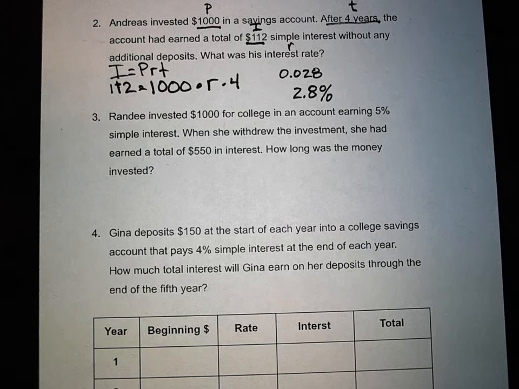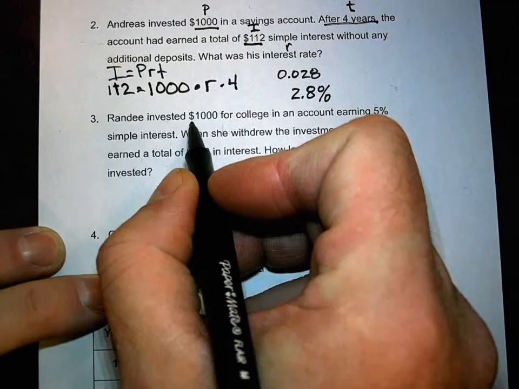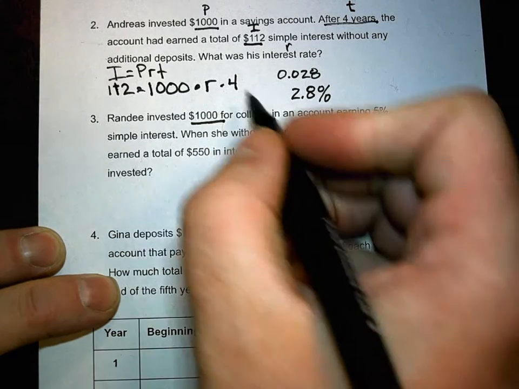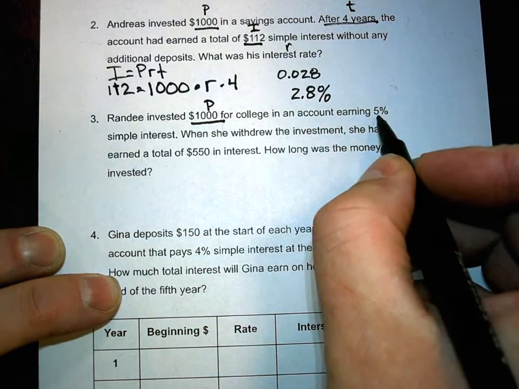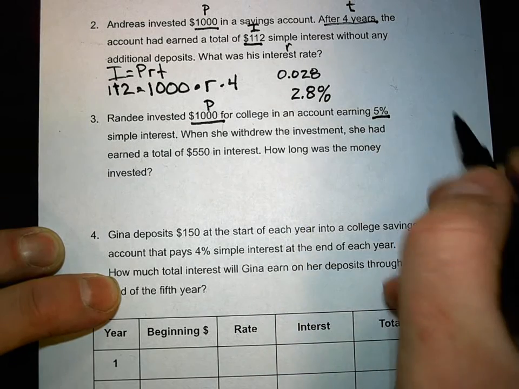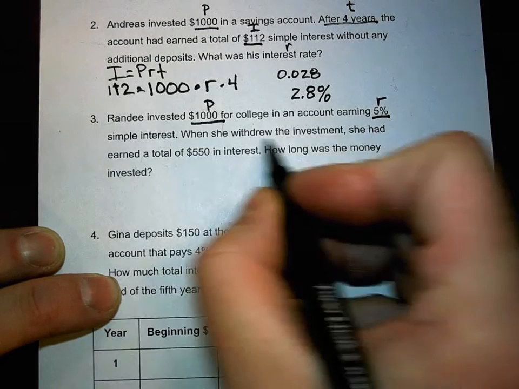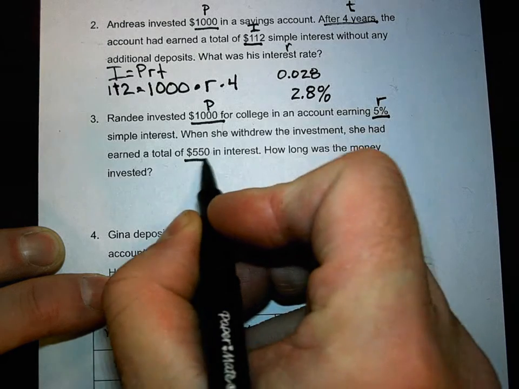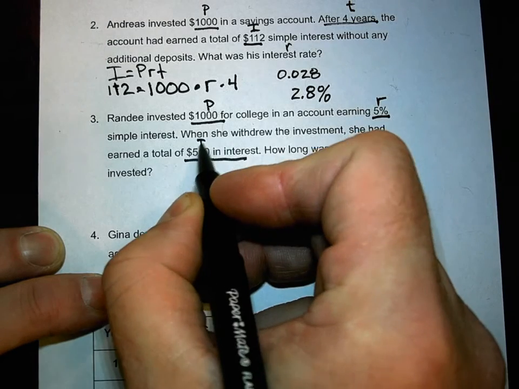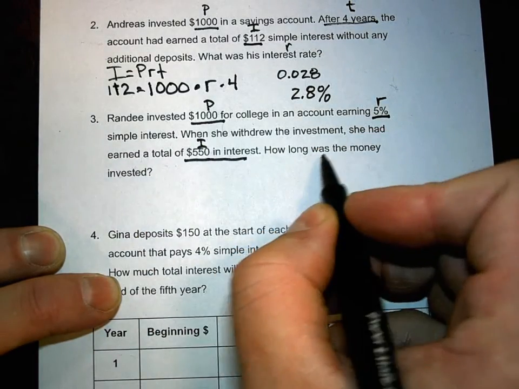Randy invested $1,000 for college in an account earning 5% simple interest. When she withdrew the investment, she had earned a total of $550 interest. How long was the money invested? Well, first of all, let's label the parts. $1,000, what is that? P. She earned 5%, what's 5%? R. Total of $550 in interest, so what's that? I. How long was the money invested? What's long? What does that refer to?